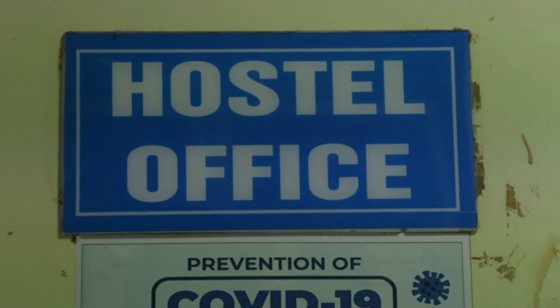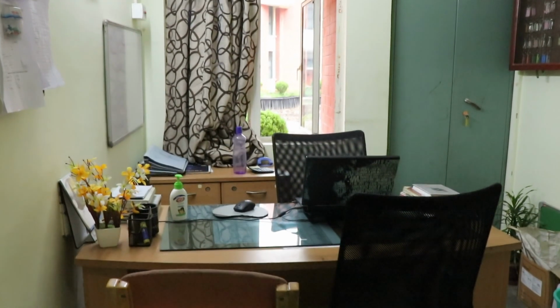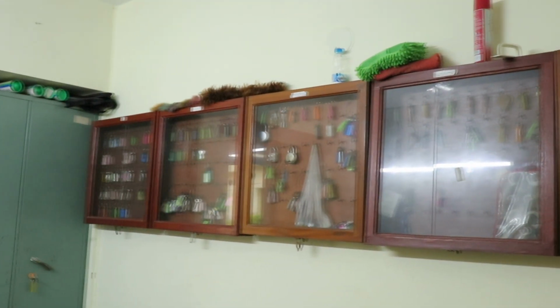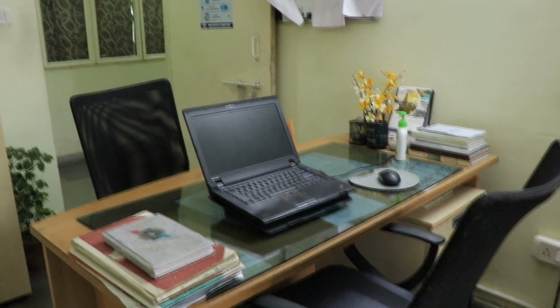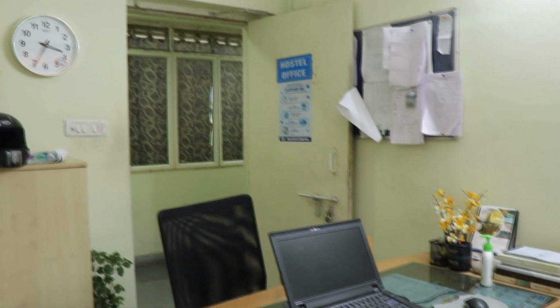The hostel is also having a 24/7 hostel office. The caretaker in the hostel office guides the students and helps the occupants in fulfilling their different requirements and in accordance with the rules and procedures laid down.